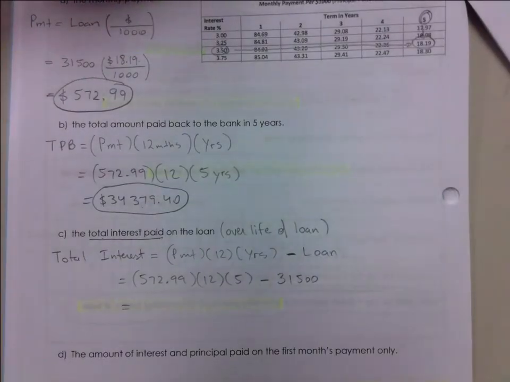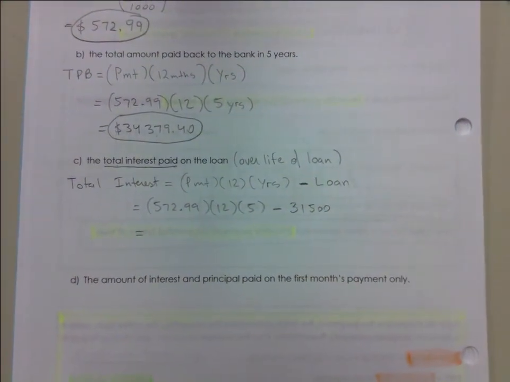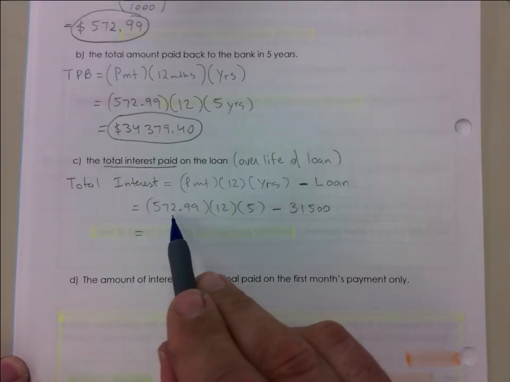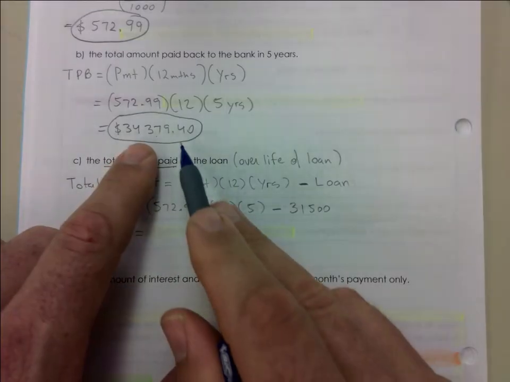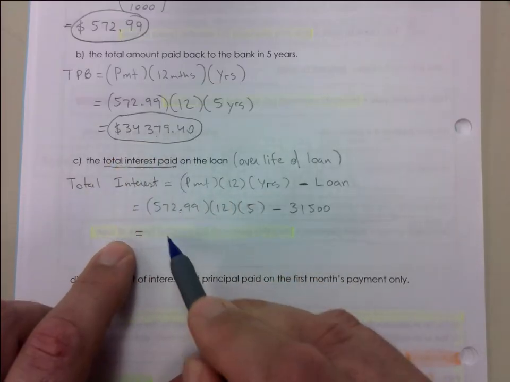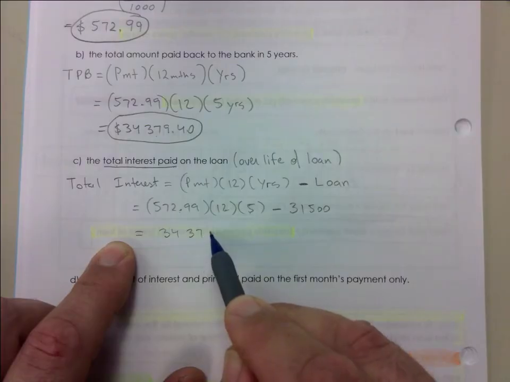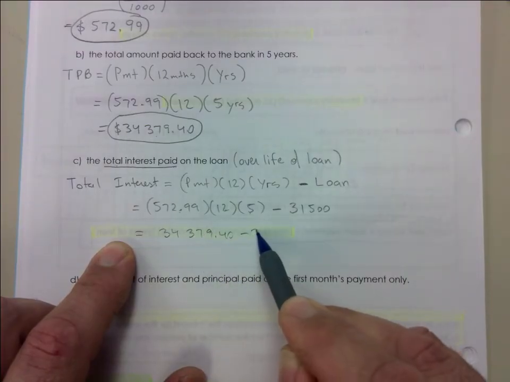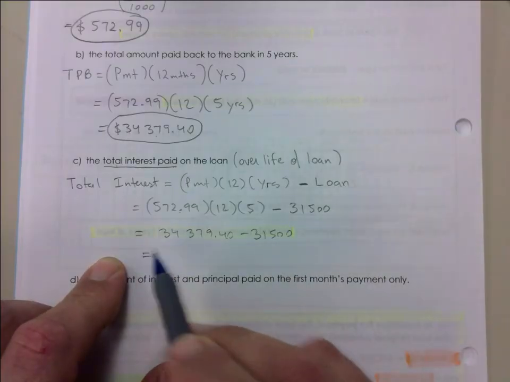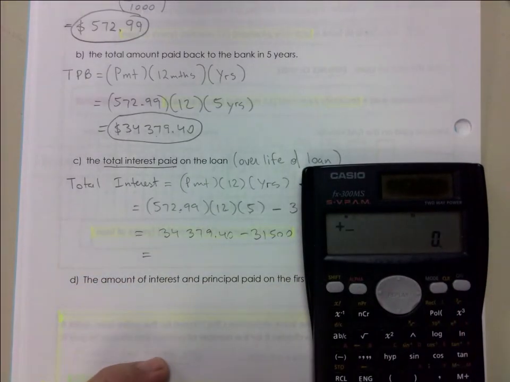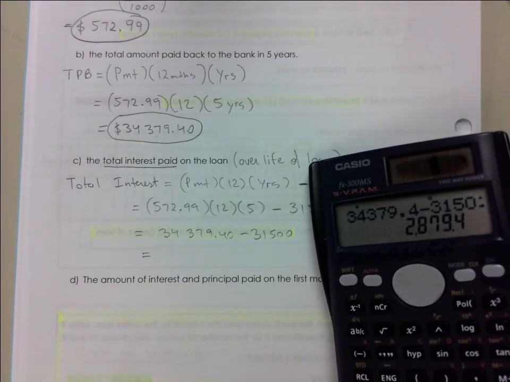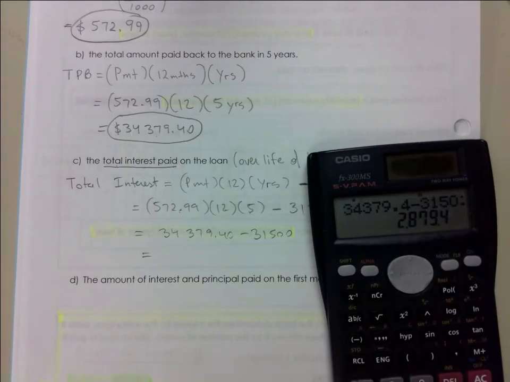For sure, yeah. Is that better? I'm just gonna take this from the previous question because I know that these three numbers multiplied give me 34,379.40. So I go ahead and subtract, and I get 2,879.40.